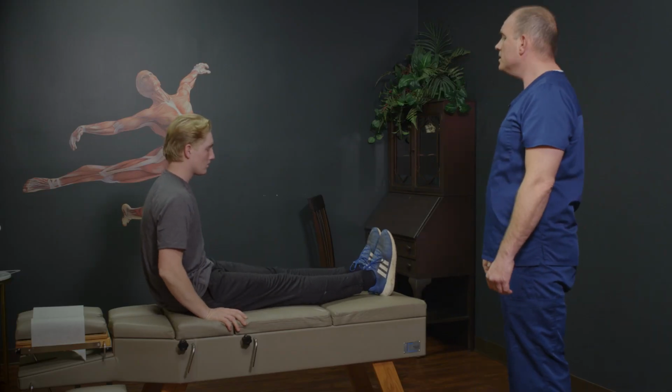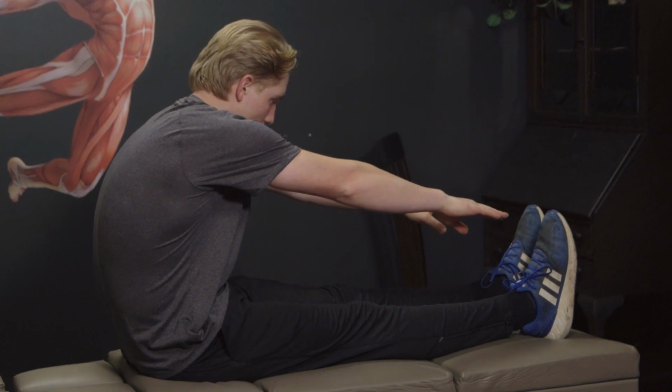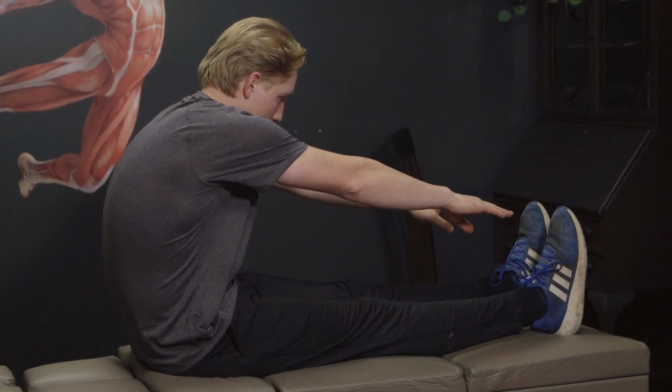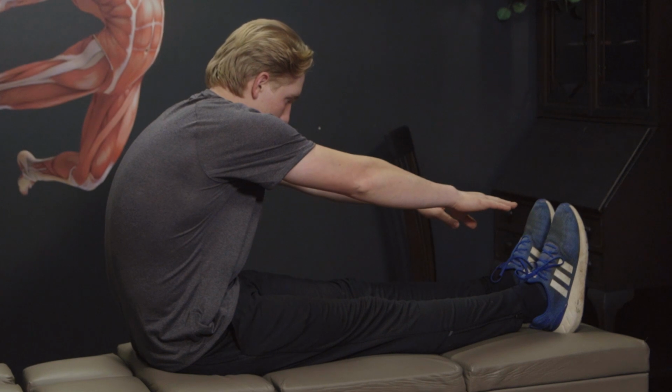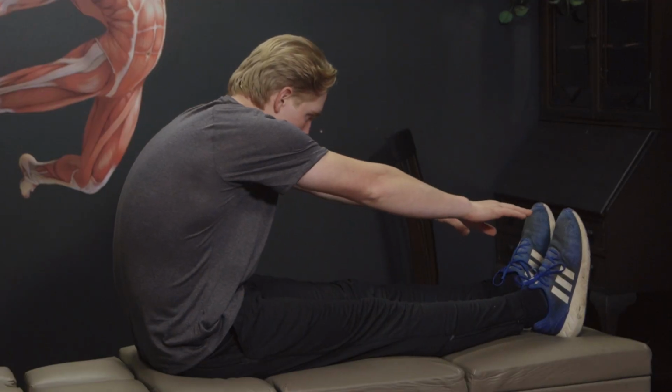Toes pointing up, chin tucked, lean forward as far as you can. Again, the goal is not to touch the toes. The goal is to get a good stretch of the hamstrings. Relax for 10 seconds, and then you'll repeat it again. And back up. Hold each stretch 10 seconds. Perform each stretch twice to each side.